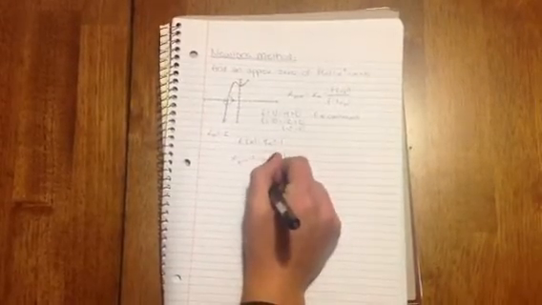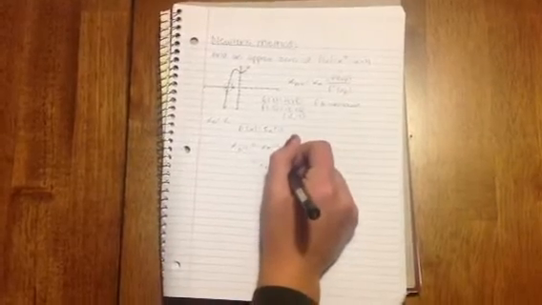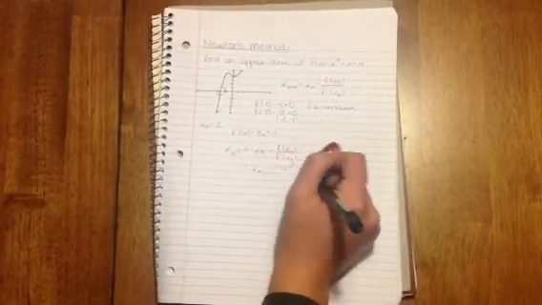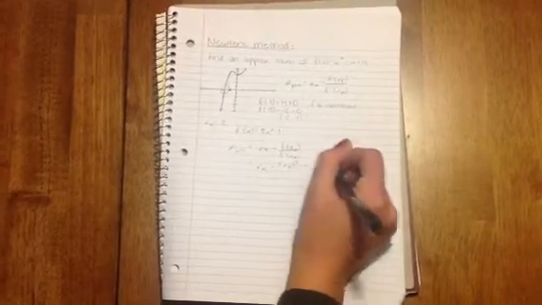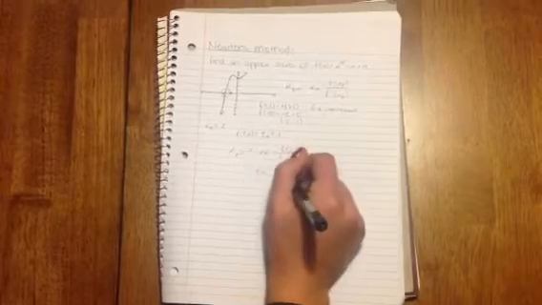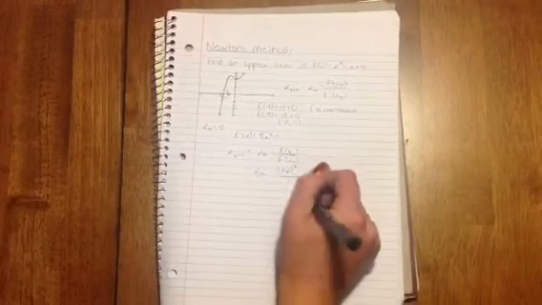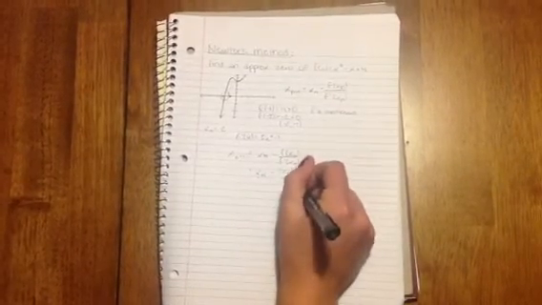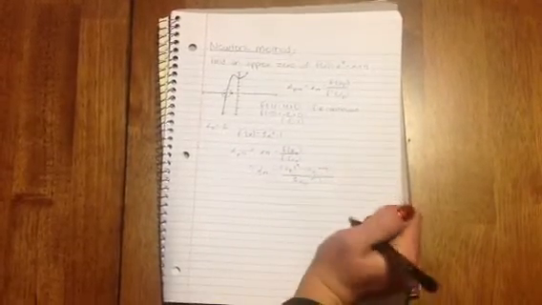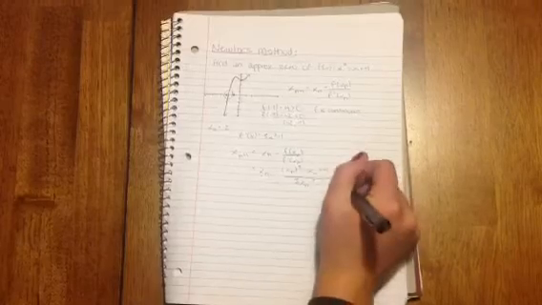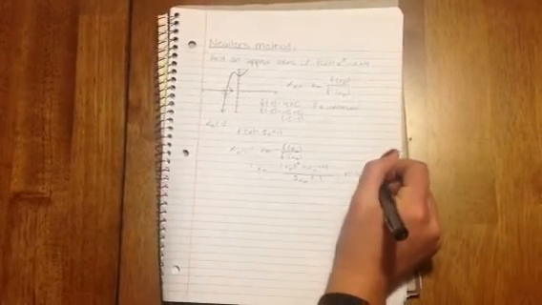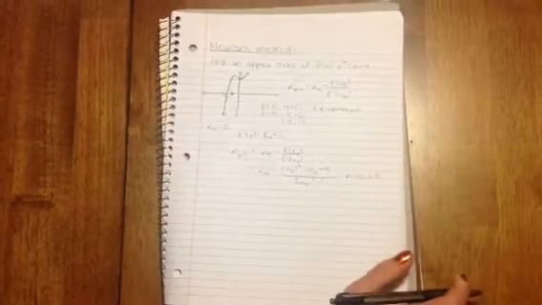So we get x sub n minus x sub n cubed minus x sub n plus 4 over 3 x sub n squared minus 1. And for this, n is going to equal 0, 1, 2, and so on and so forth.